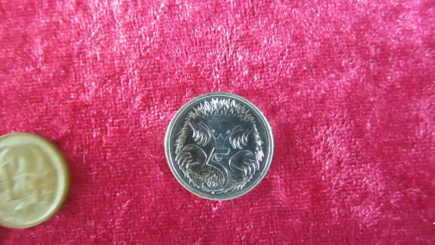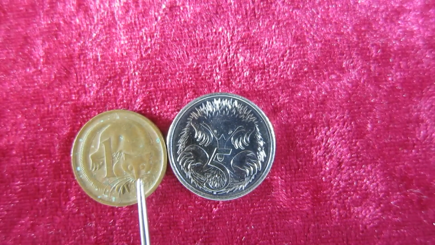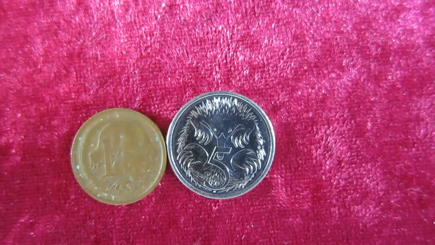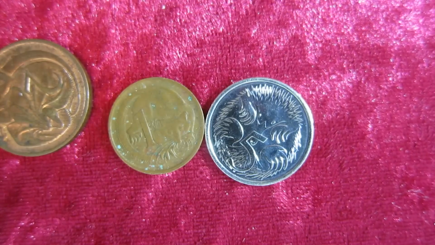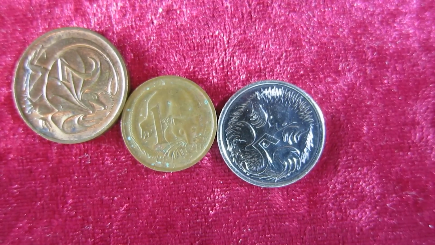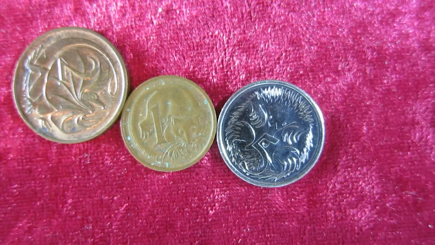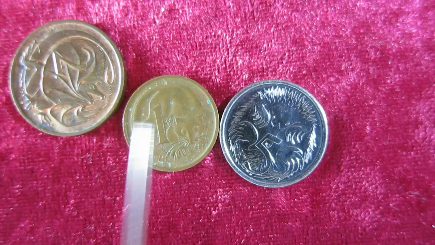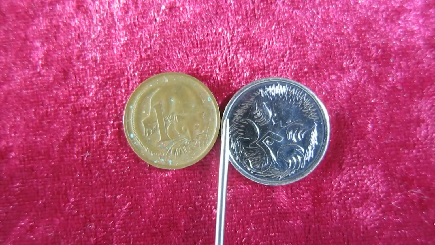Now, when we did have the 1 and the 2 cent coin, this is a 1 cent, and it features a feather-tailed glider. And the 2 cent coin features a frilly lizard, which you can see often in country areas and in the outback. All of the original coins were designed by Stuart Devlin and sculpted by him. So these were discontinued because of the cost of mining and minting them. It was considered it was uneconomical.